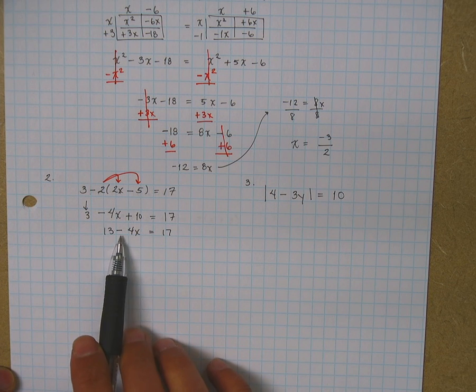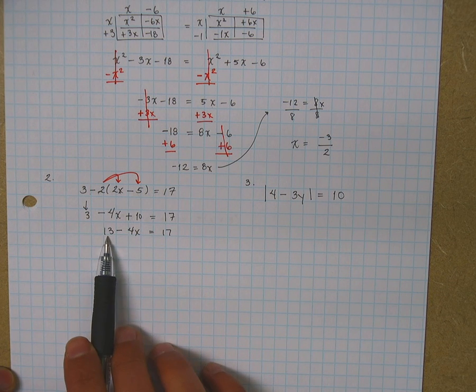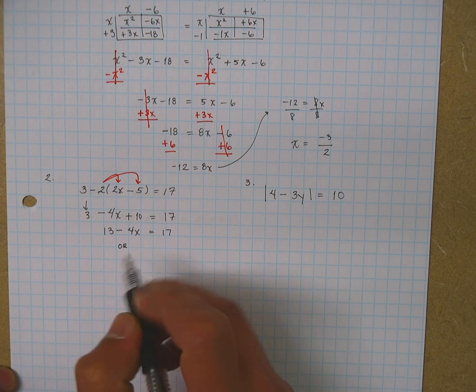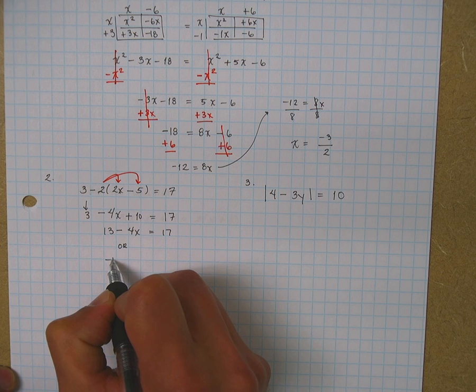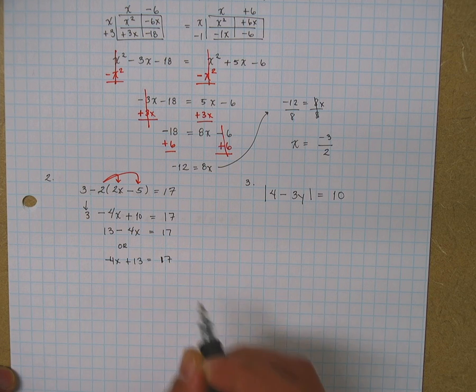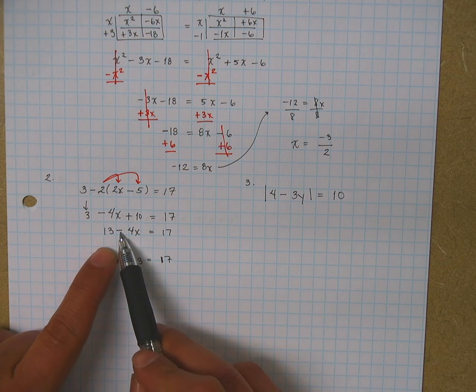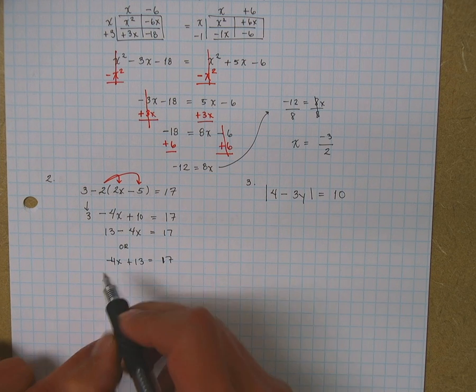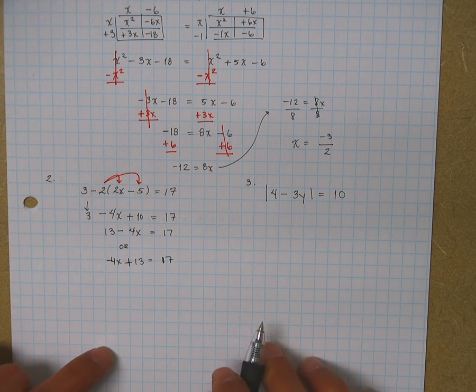If you want to put negative 4x plus 13, that's perfectly fine. Or, you can do this, negative 4x plus 13. That's perfectly fine also. Just make sure, okay, what's in front of the 4? A negative. What's in front of the 13? Well, there's nothing there. That means it's a positive. Make sure you keep that in order, okay, guys?